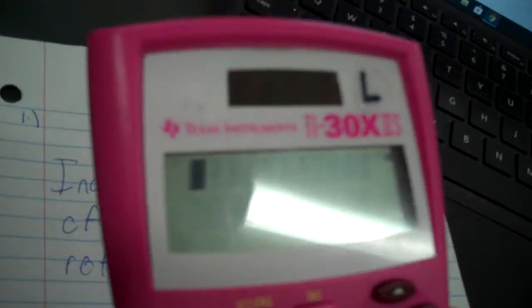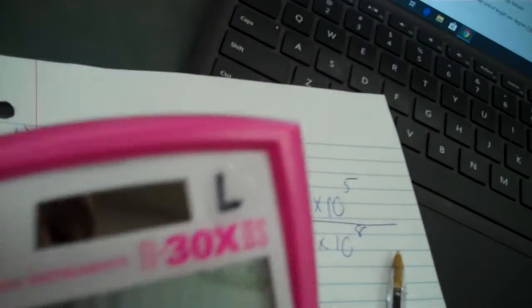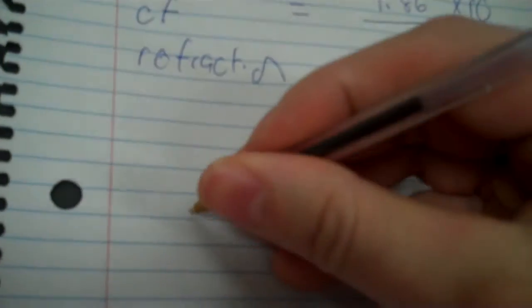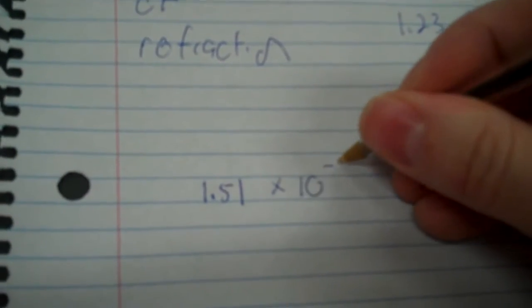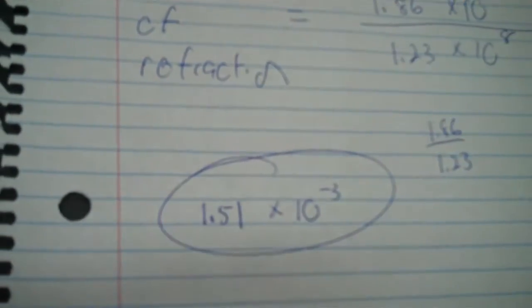Okay, so I just divide 1.86 by 1.23. I get 1.51. Decimal's in the right place. There's 1 digit before it, so it's a 1, so that's good. Times 10. Remember, dividing, you subtract the exponents. You subtract the bottom from the top. 5 minus 8 is negative 3. Okay, that's the answer. That works. I don't care about labels.